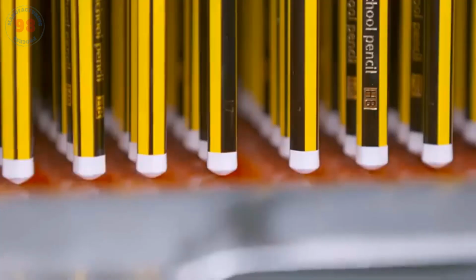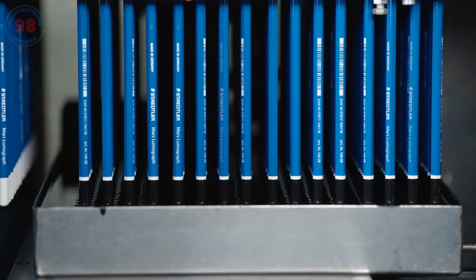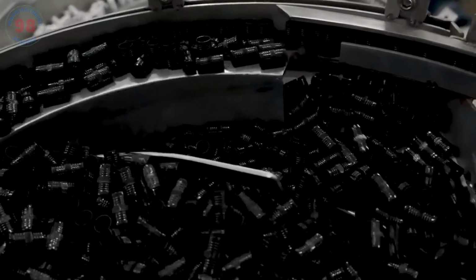To increase the perfection and beauty of the pencil, the other end will be painted or a mini eraser will be attached to make it more convenient during use.